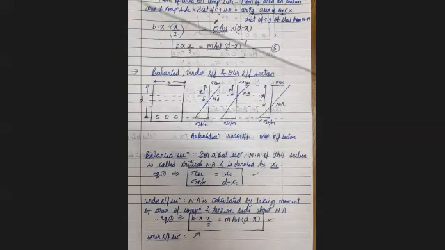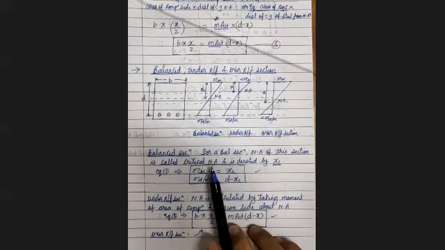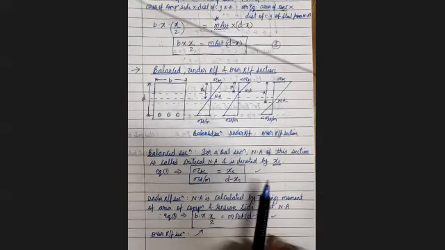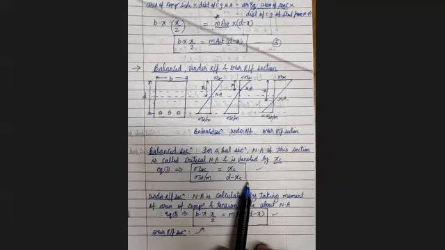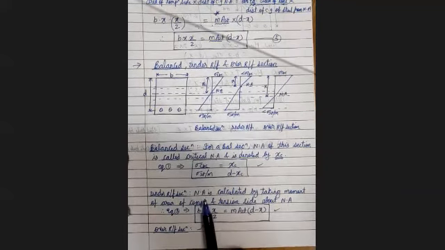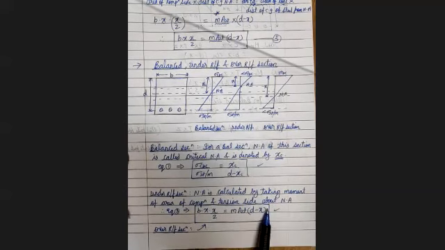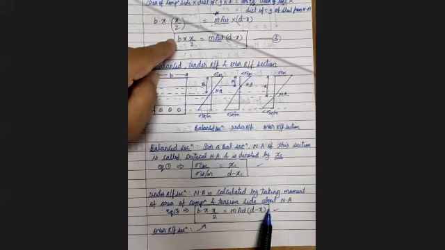In the balanced section, we have seen that the critical neutral axis is denoted as XC, and the equation for that is sigma CBC upon sigma ST by M is equal to XC upon D minus XC. For an under reinforced section, the neutral axis is calculated by taking moment of area of compression side and tension side.